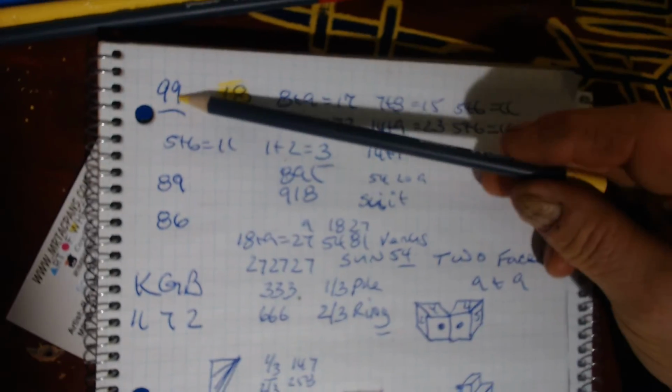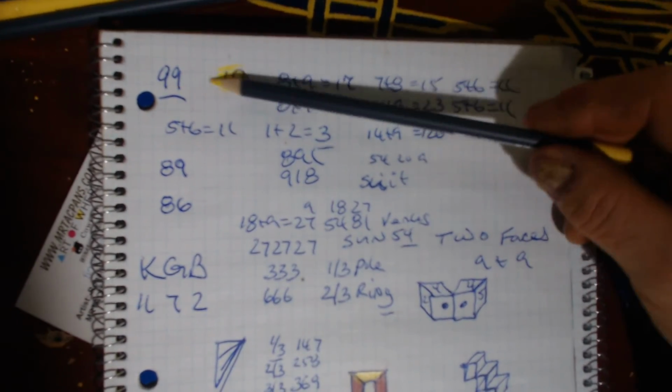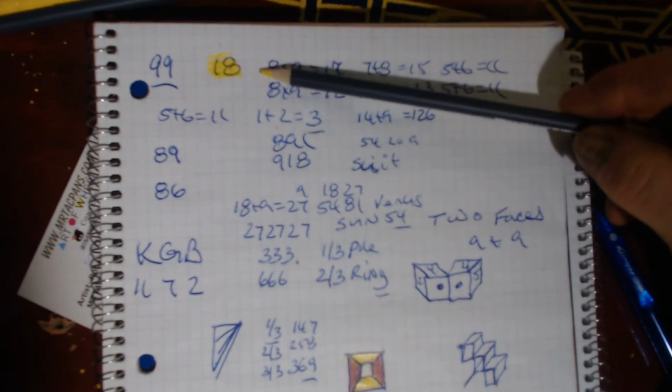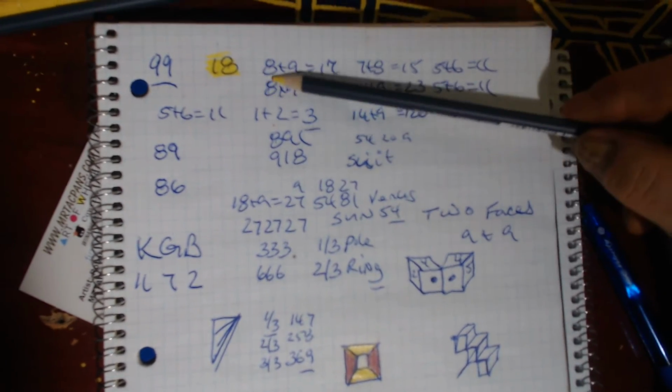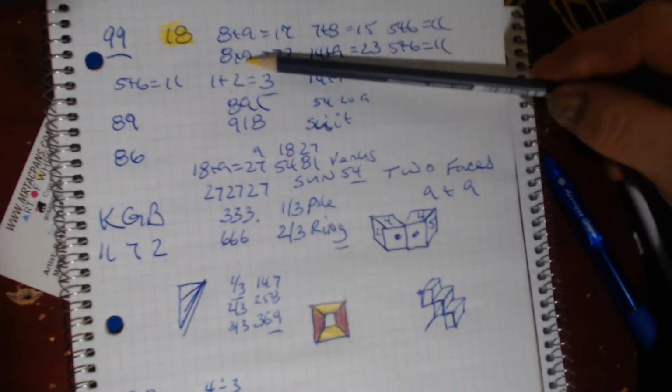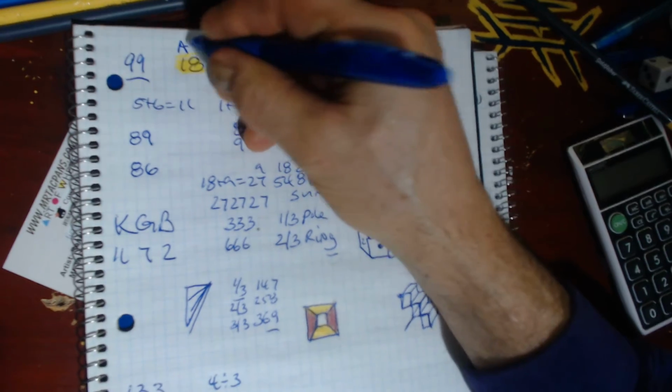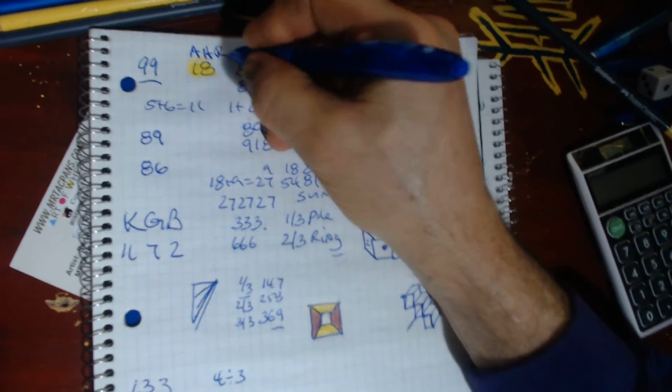So this is what we're going to do in part 2. We're going to make it quick. We go at 99. 9 times 9, 9 plus 9 leaves me 18 and 81. Since they are the same, I'm only going to go with 1. 1 times 8, 1 plus 8 is H and I. This is A, H, it creates R.